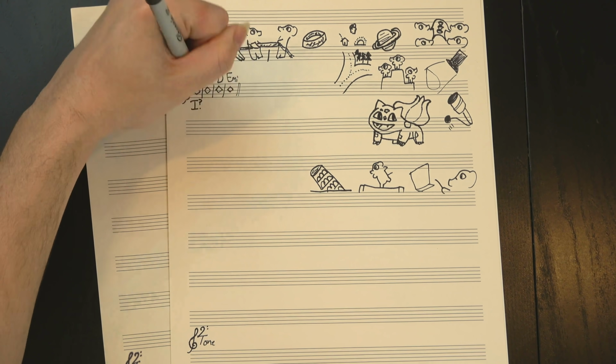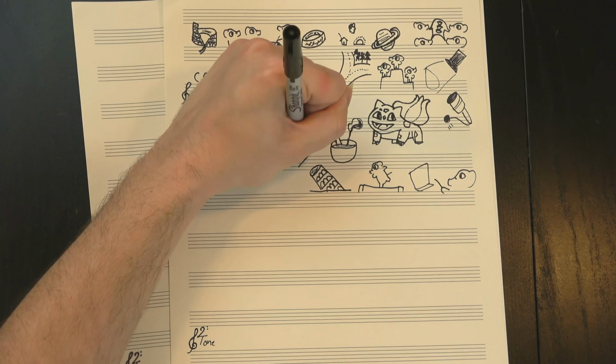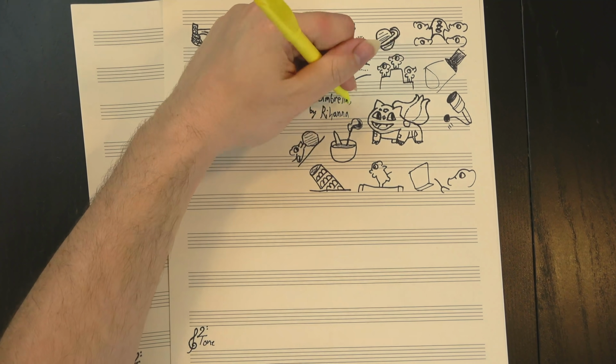I don't really hear that C as the 1 chord. If we sprinkle in some extra metric and melodic cues, though, it can totally work. The classic example is Umbrella by Rihanna.